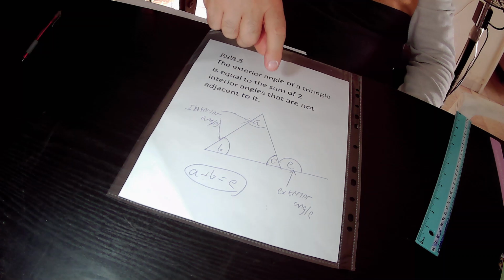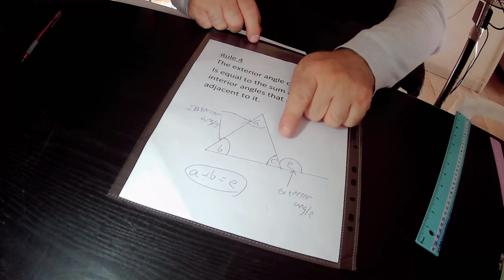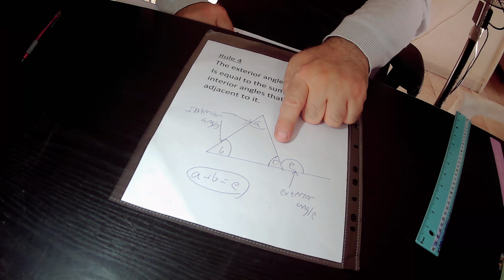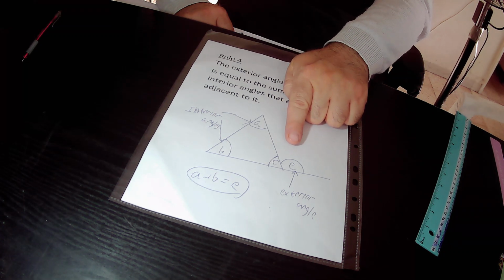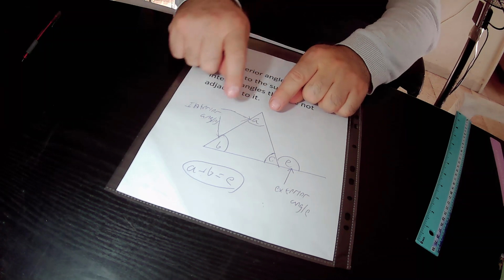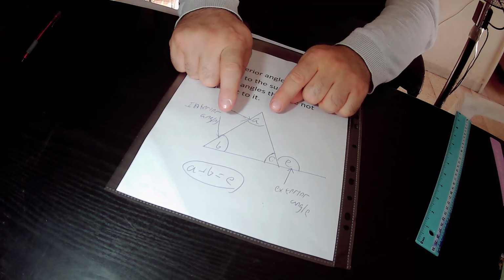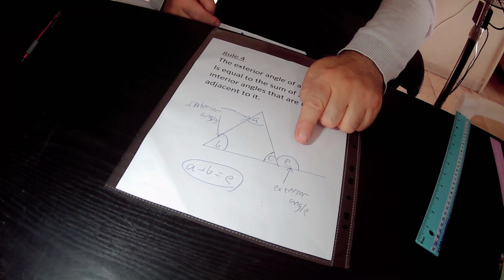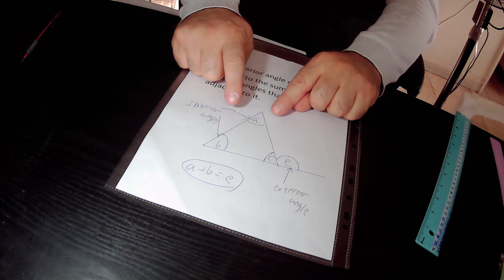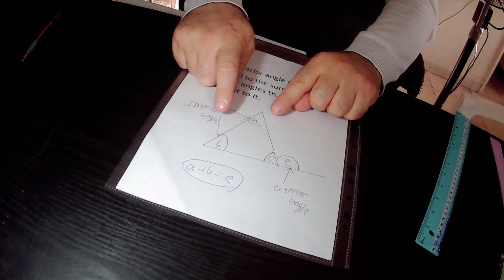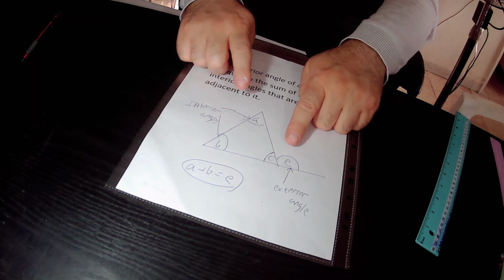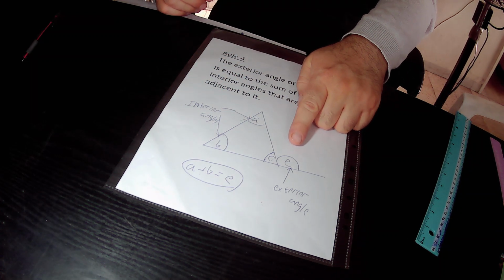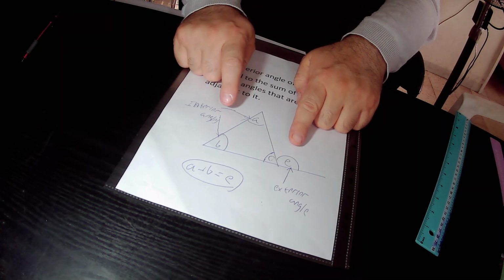Here we have three interior angles, A, B and C. This is angle C that is adjacent to this angle E. And the two angles that are not adjacent to this angle E are A and B. And the sum of those two angles is A plus B. And therefore, according to this rule 4, the size of this exterior angle E equals A plus B, because A plus B are the two interior angles that are not adjacent to this angle E.